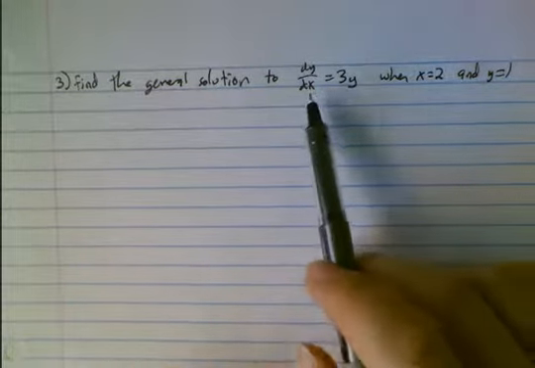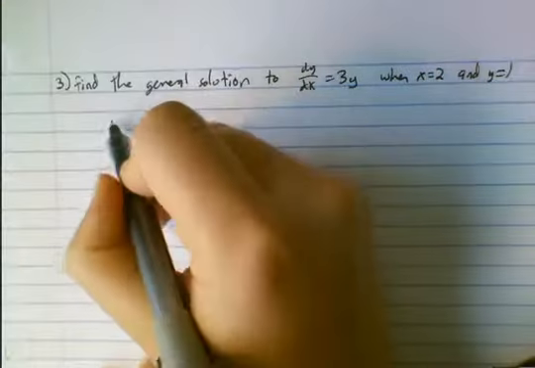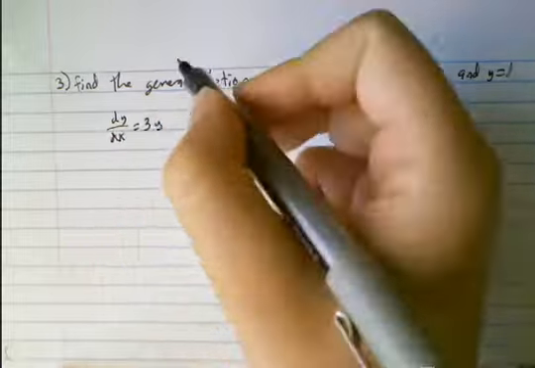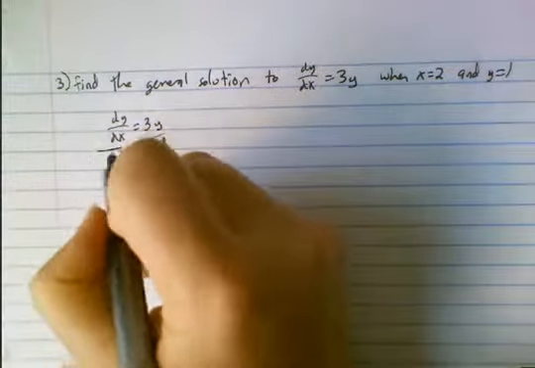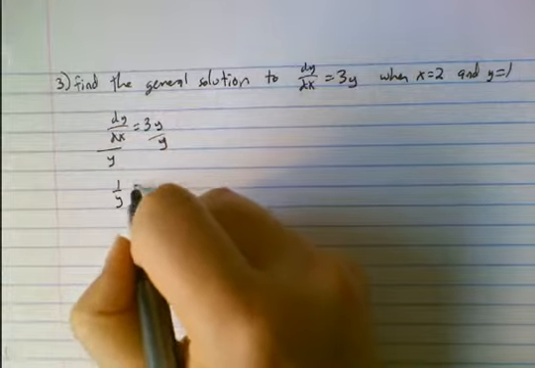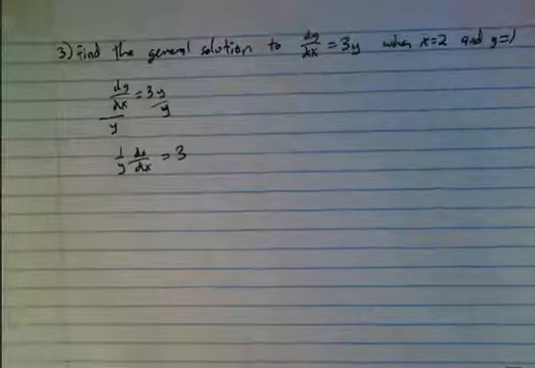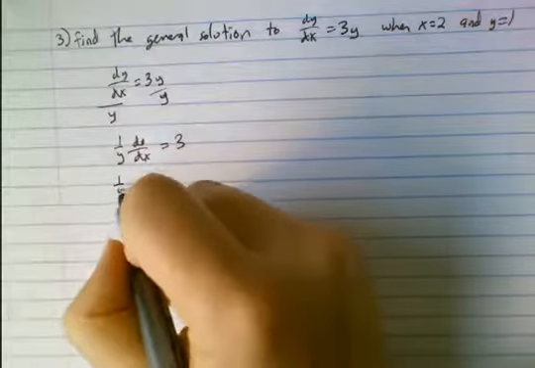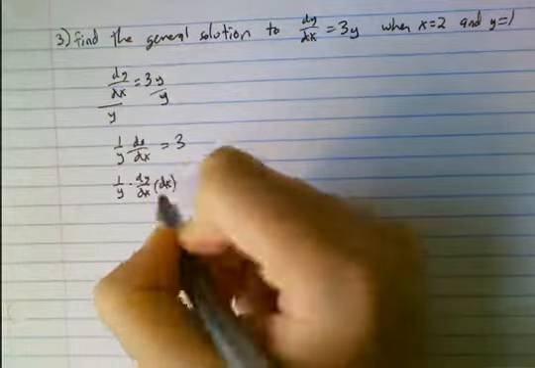So it's already in dy dx. So we're just going to do separation of variables. I'm going to divide both sides by y. So we've got 1 over y times dy dx equals 3. Now multiply both sides by dx.